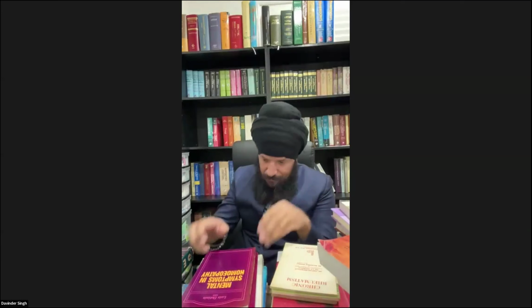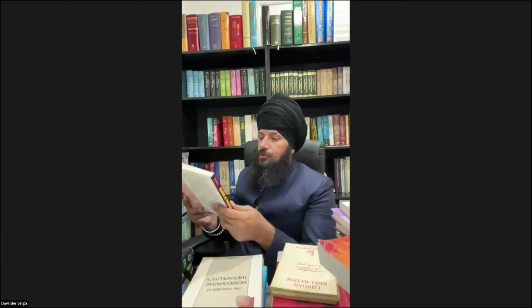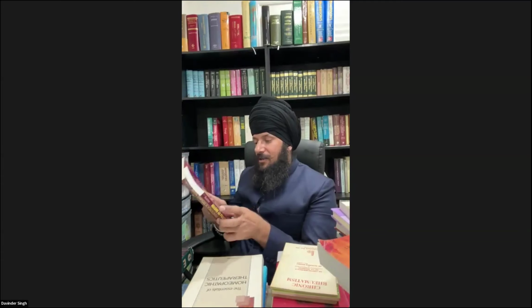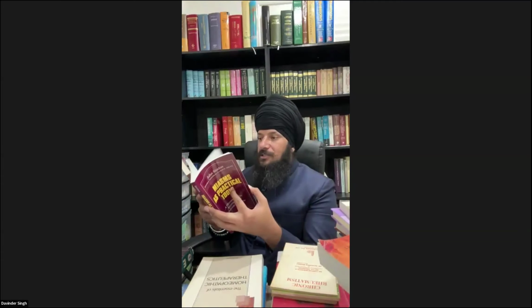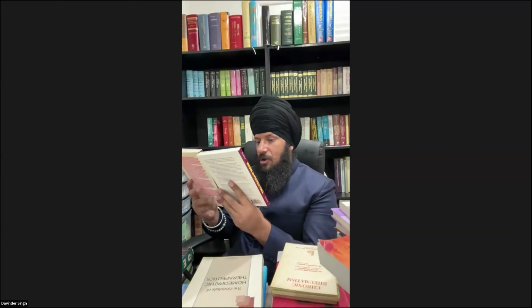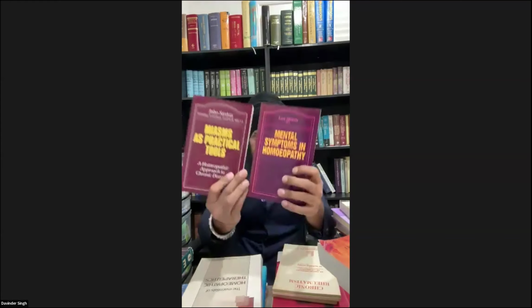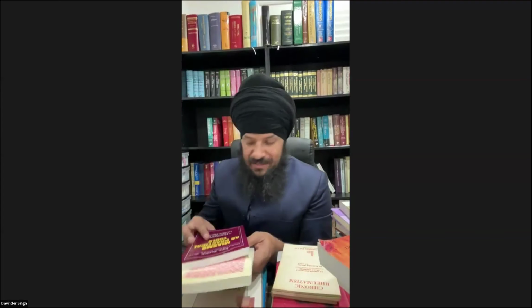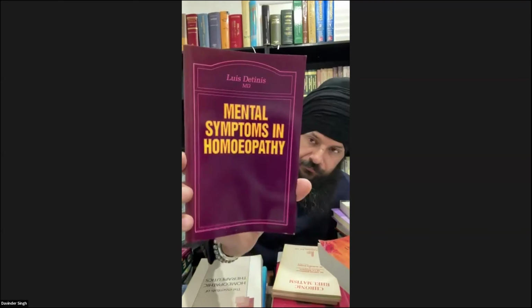So I recommend 2 more books for those who really like reading, who really like to know the experience of others, and who really like to advance their knowledge. These 2 books: first book is Miasm as a Practical Tool, and second is Mental Symptoms in Homeopathy.